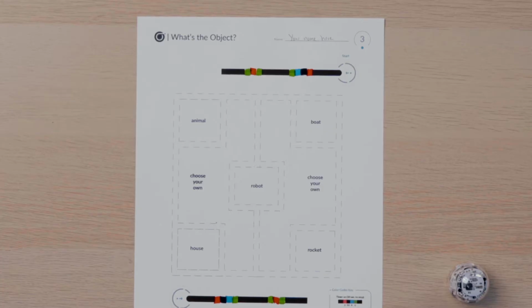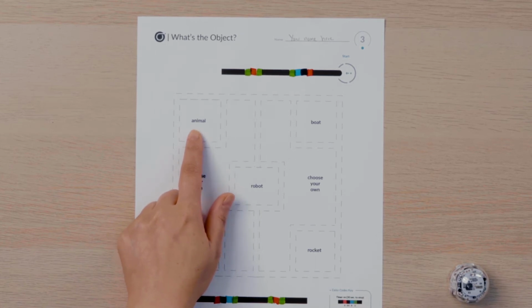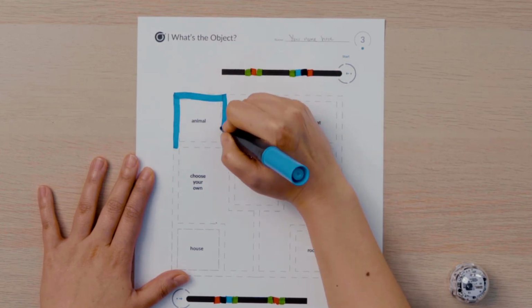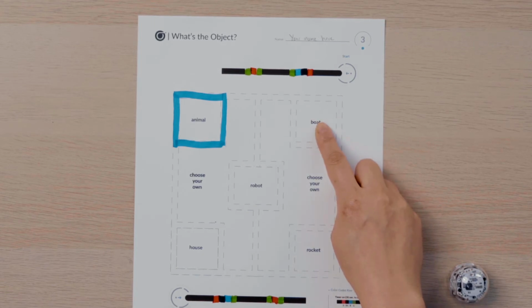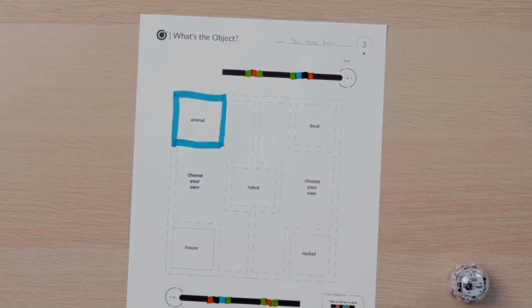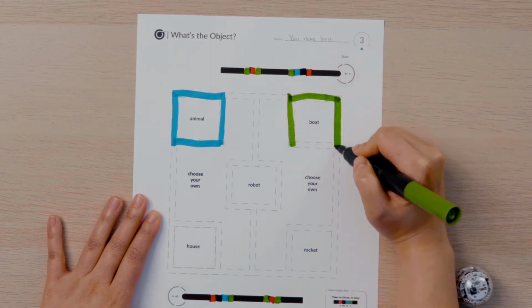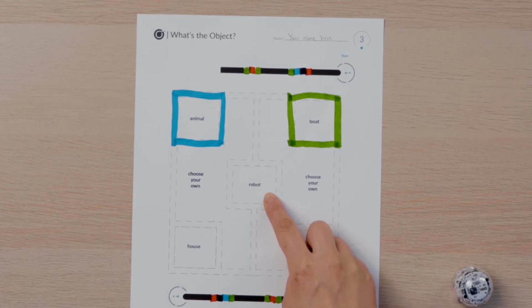Take a look at my map. I will trace the rectangle with the word animal in it with my blue marker. Next, I will trace the rectangle with the word boat in it with my green marker. Then I will trace the rectangle with the word robot in it with my black marker.